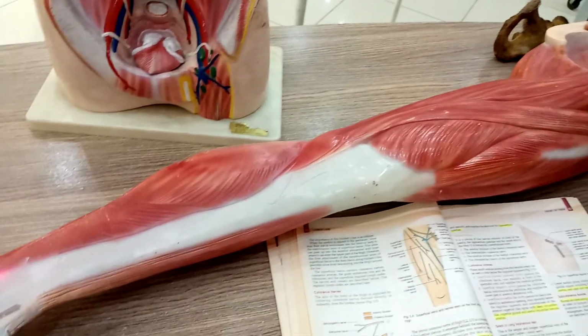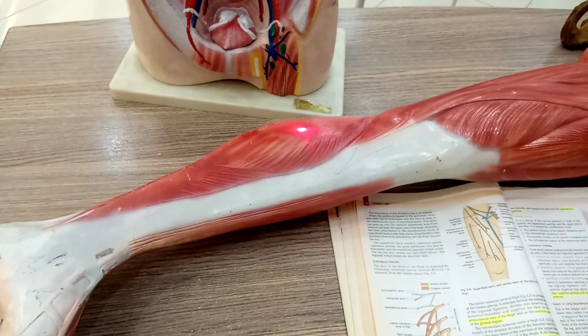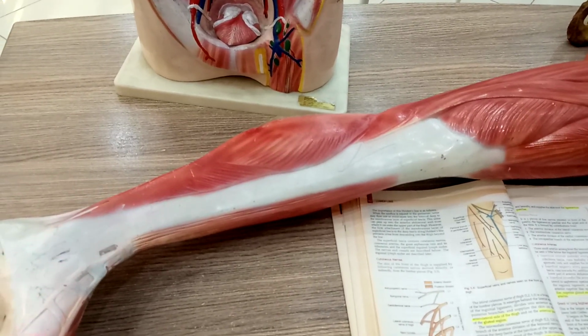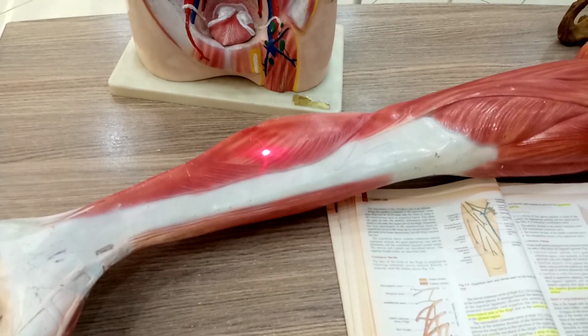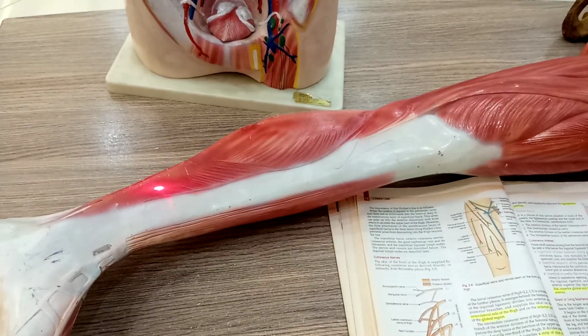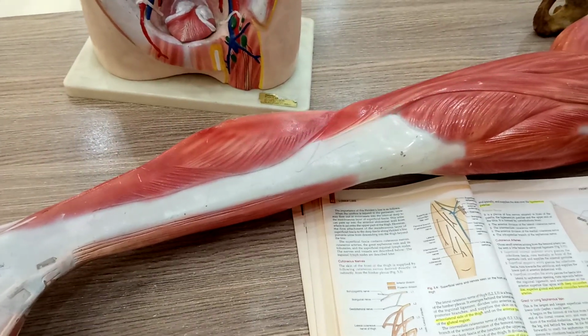to the big toe. From the back of the leg to the big toe, this is the saphenous nerve, which is a posterior branch of the femoral nerve.